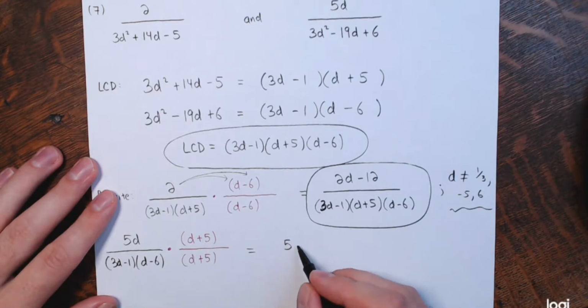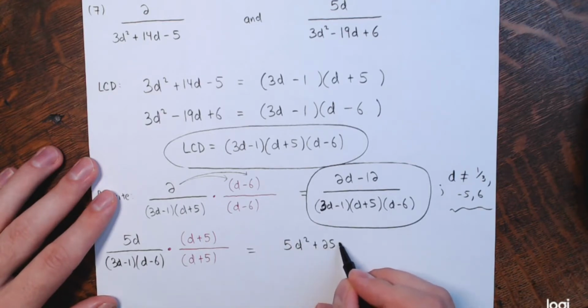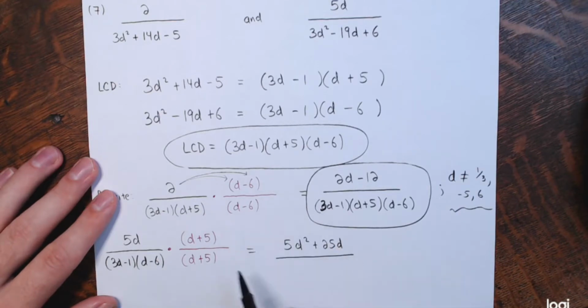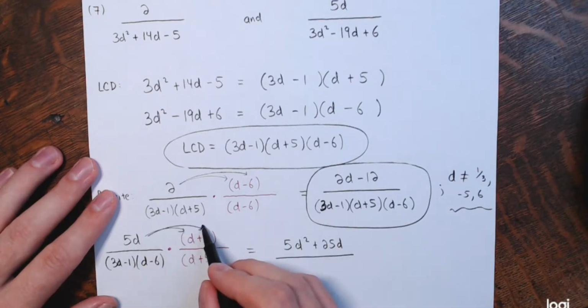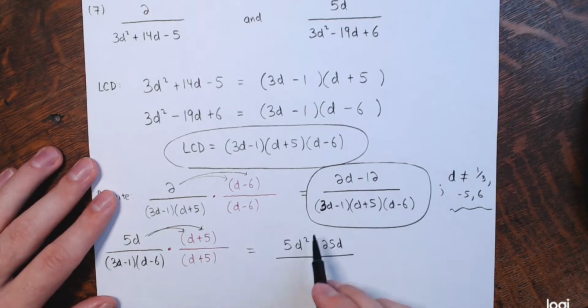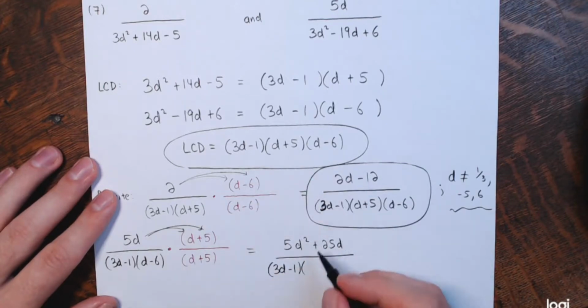You have 5d squared plus 25d in the numerator, right, after distributing. And the denominator, again, I'm going to write this product in the same order I've been writing the other factor, right? Write the LCD, so that way it's obvious that they have the same denominator, 3d minus 1 times d plus 5, right, and then times d minus 6.